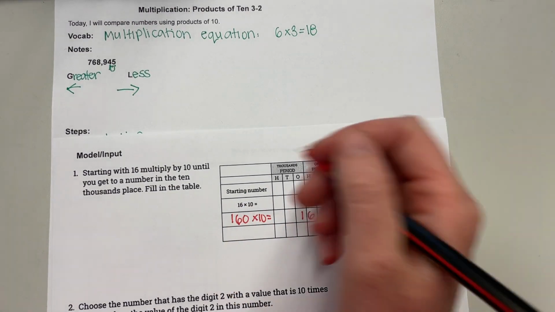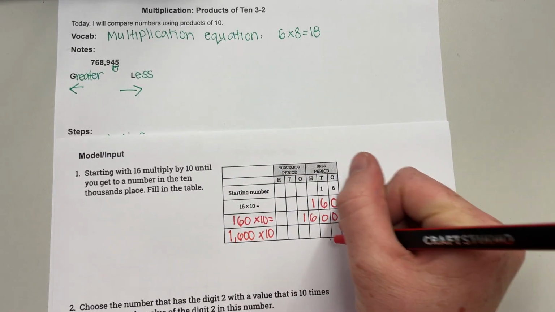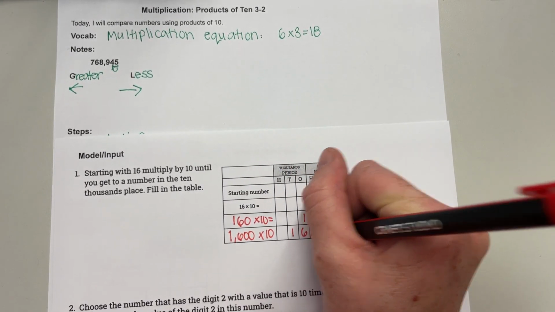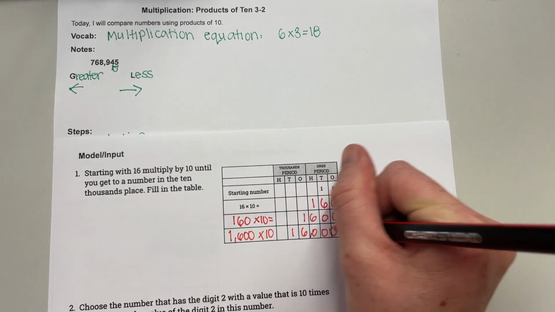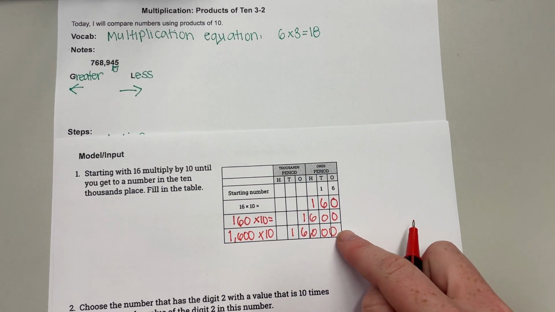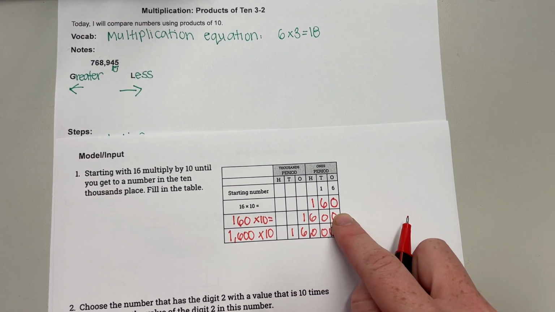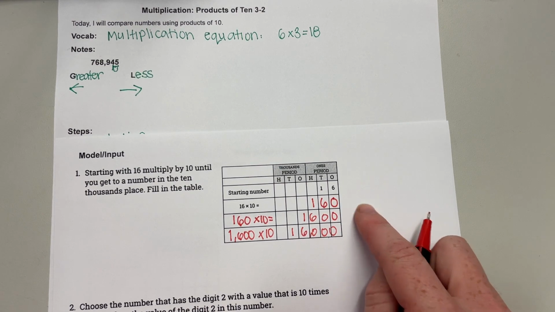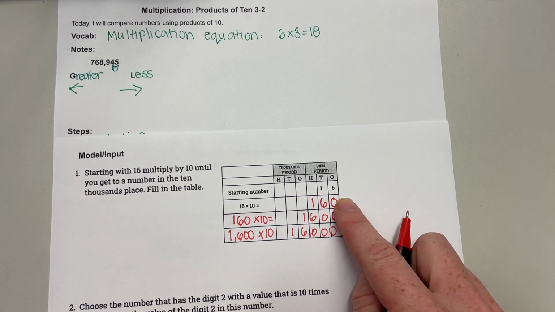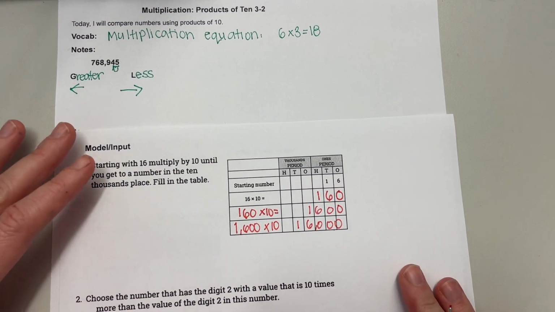Again, I multiply 1,600 times 10 and I get 16,000. I stop here because I'm now in the 10,000s place. Looking at this chart, I know 16,000 is 10 times greater than 1,600, 1,600 is 10 times greater than 160, and 160 is 10 times greater than 16.